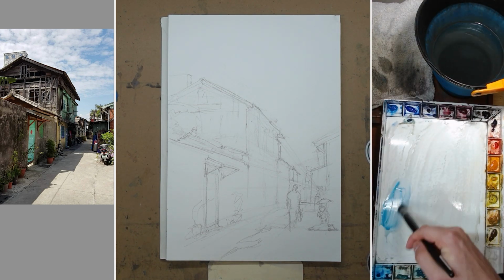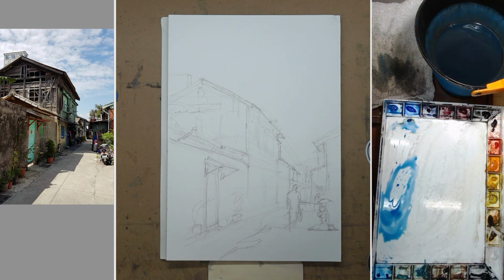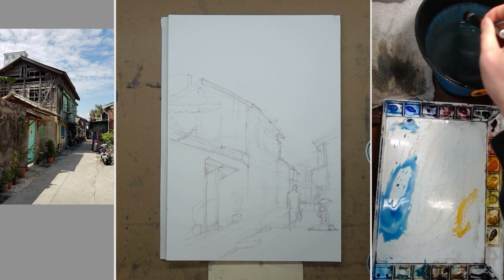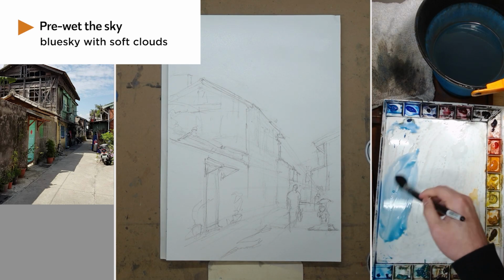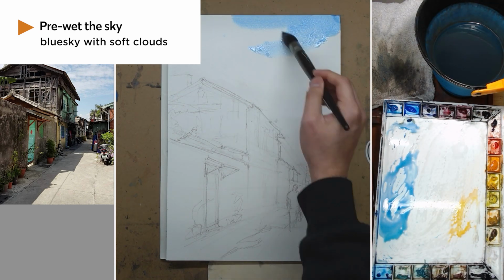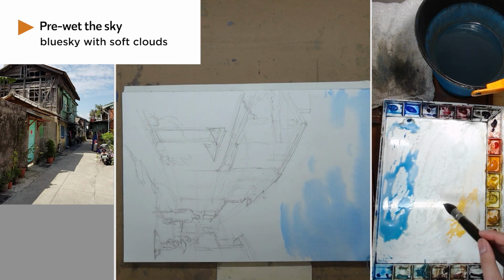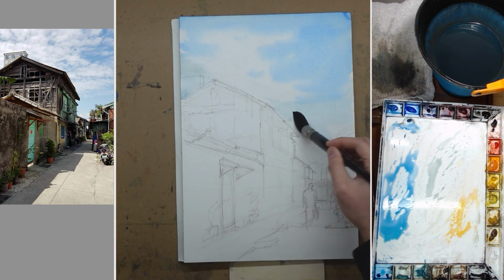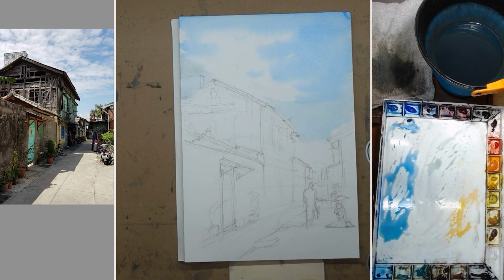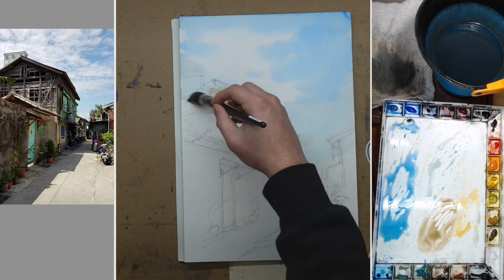I haven't been cleaning that before this painting. But here I'm going to start with my first wash. The sky will be mostly blue with a little bit of cloud, and I also mix some other color, like a warmer color as it comes down to the horizon. So I pre-wet the paper and start to paint in the blue sky so I can have a little bit of soft cloud. I mix a little bit warmer blue so that it transitions from a very saturated blue sky to something a little bit duller, a little bit warmer into the horizon because of the haze.